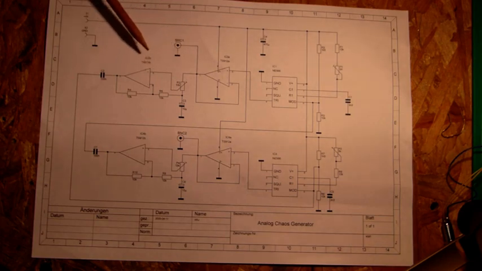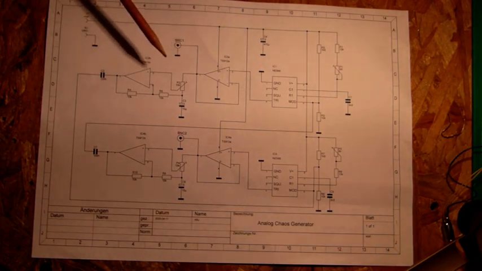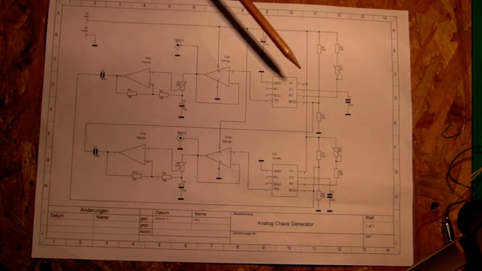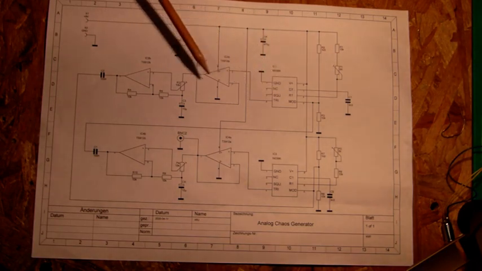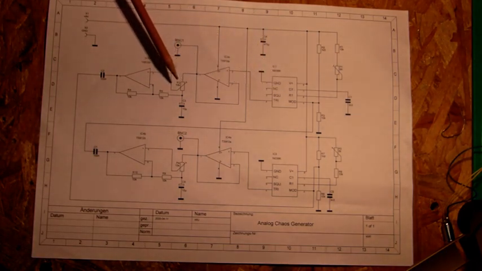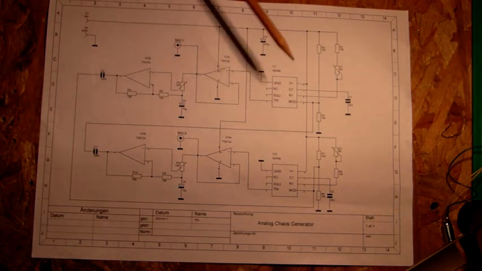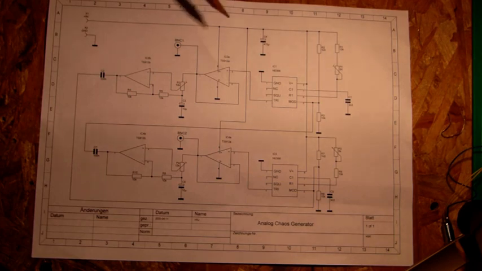Then we have a second stage here, and the second stage is an amplifier with adjustable output. Here you can amplify the signal that comes from the VCO between 0 and 2 times the amplitude of the output of the VCO.